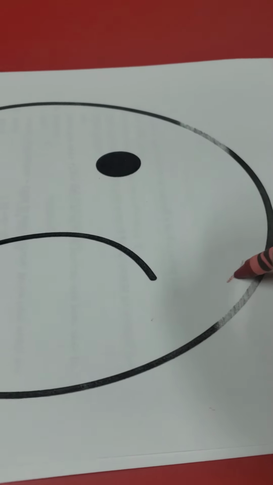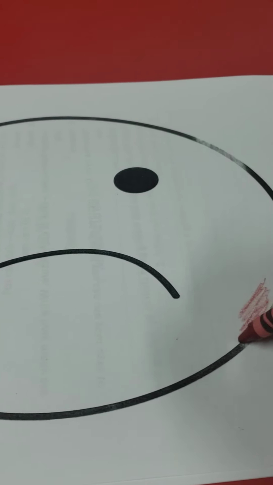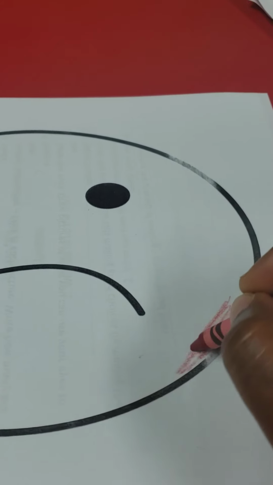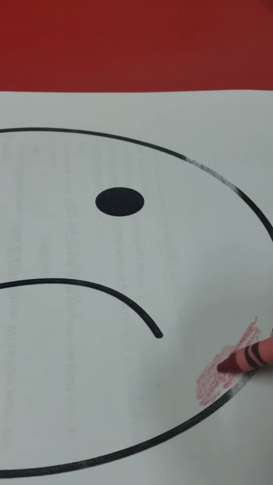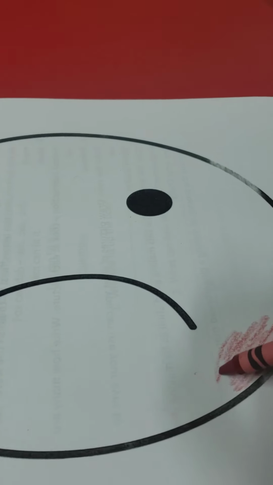So I believe everybody will not get this kind of face. This is a sad face. All you need to do is just to color it red and remind yourself that I am not going to get a sad face. I'm going to get a happy face because I will be listening to mom and dad. I will be listening to the teacher when I resume back to school.